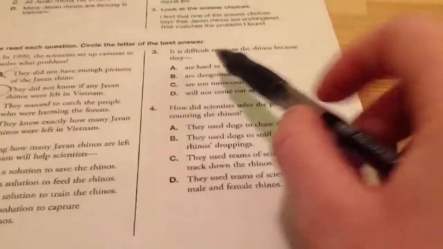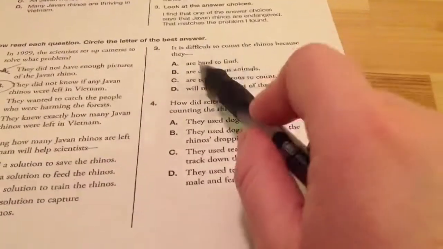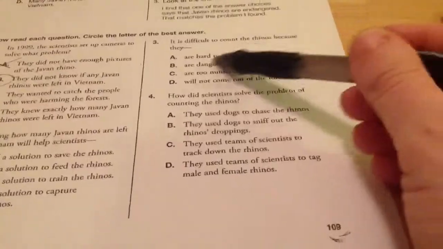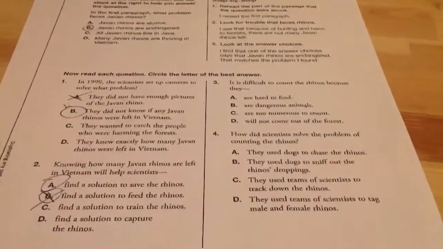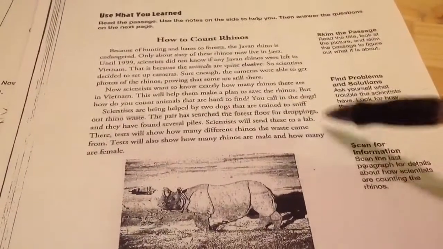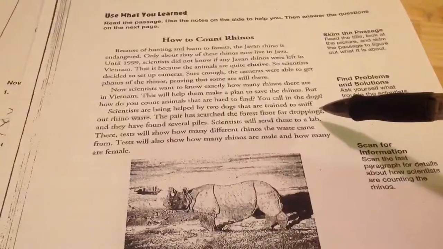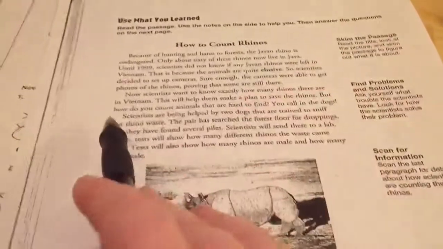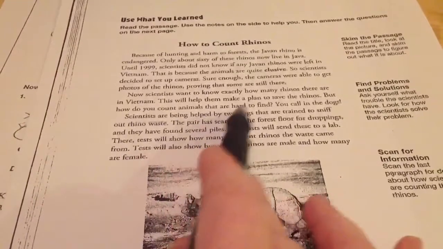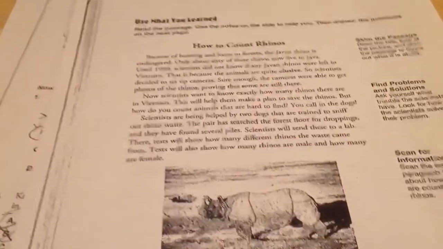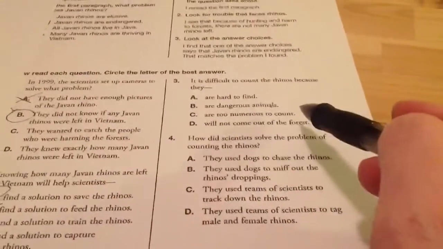Number 3. It is difficult to count the rhinos because they... Please go back in your text at this time and find the answer. It is difficult to count rhinos because they... I see where it says that right here, it's difficult to count animals that are hard to find. Okay? So that's why it's hard to count. Go ahead and circle the correct answer.